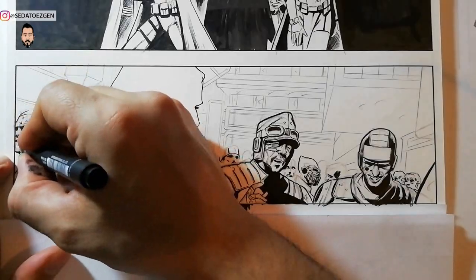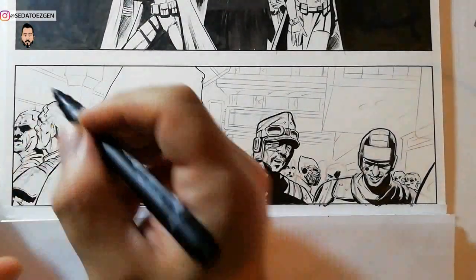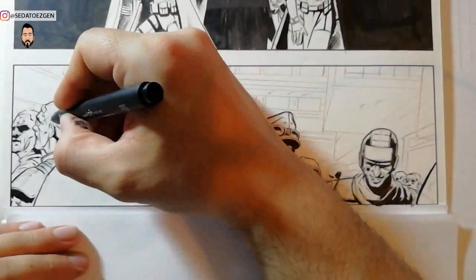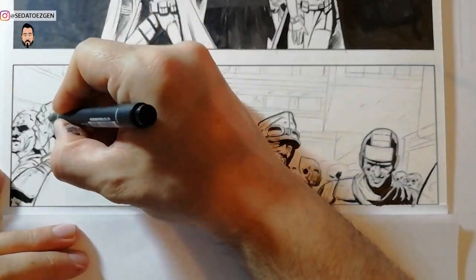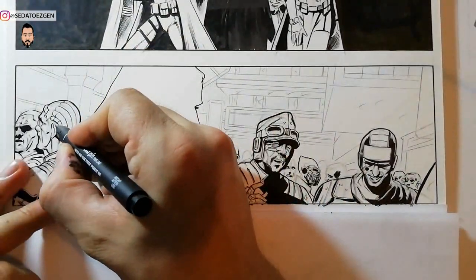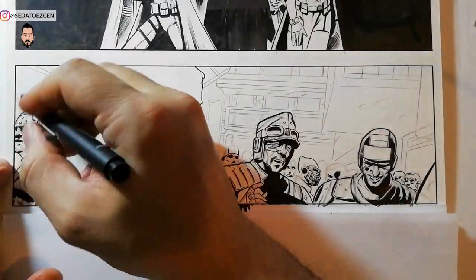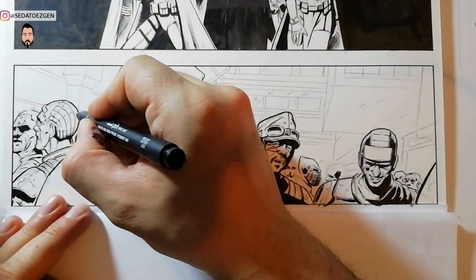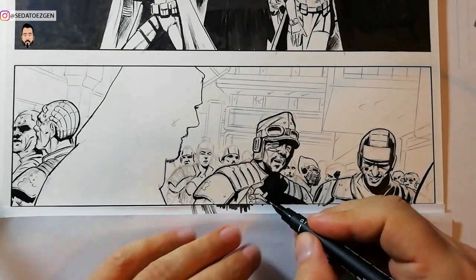And drawing comic panels is always a little bit different from drawing pinups, because with pinups you have to always make everything look as epic as possible. And I think you should try to do it with your panels as well.